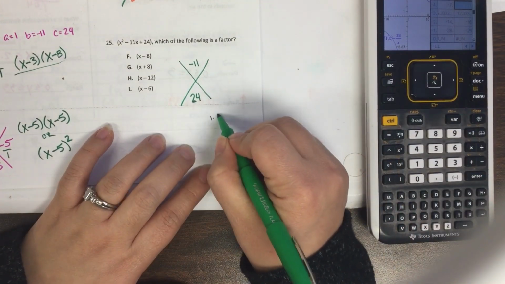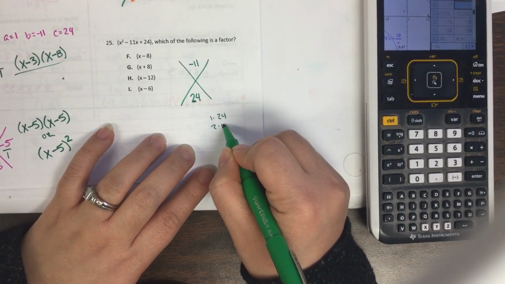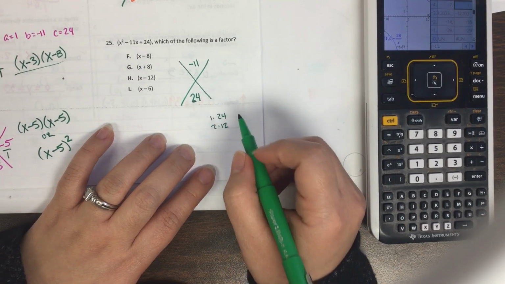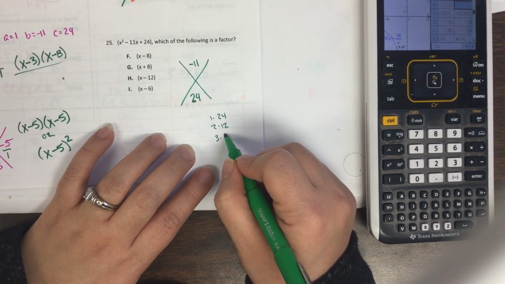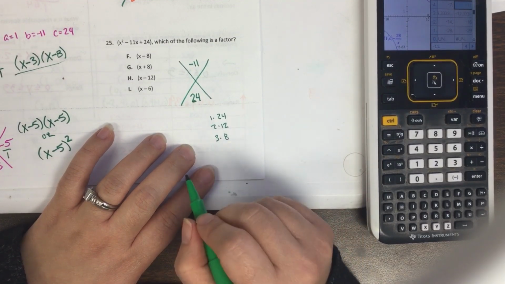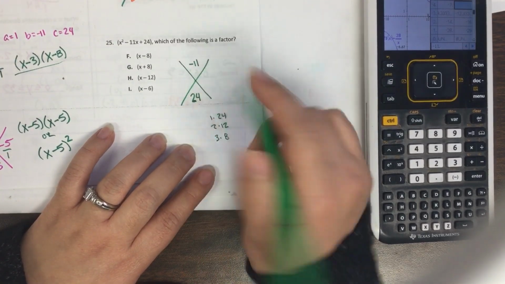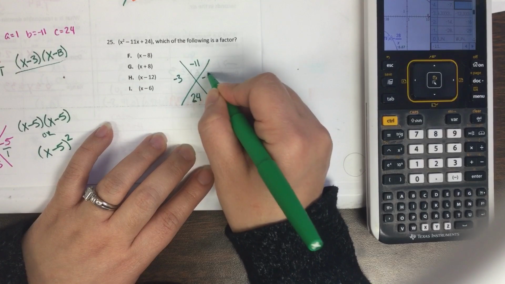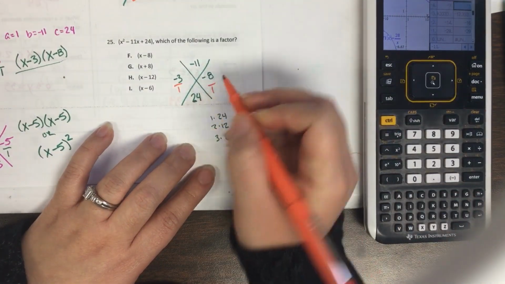I can just go 1 and 24. That does not add to 11. 2 and 12. Close, but not quite. We have 3 and 8. And that would be my two numbers. Since it's negative 11, I'm looking for a negative 3 and a negative 8. Always go back and divide by the a value of 1.